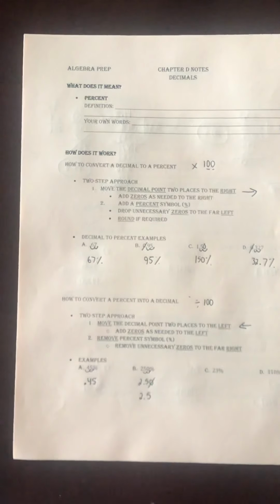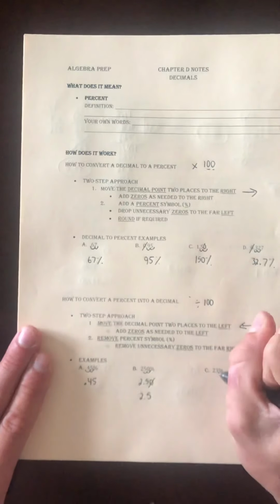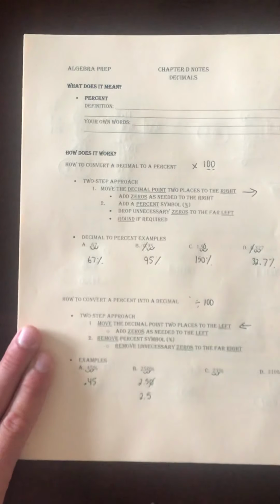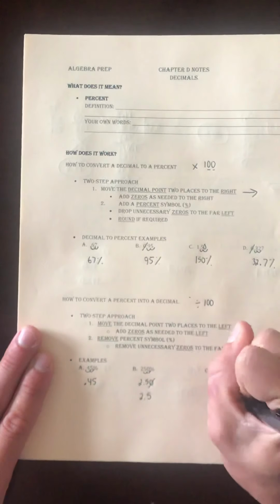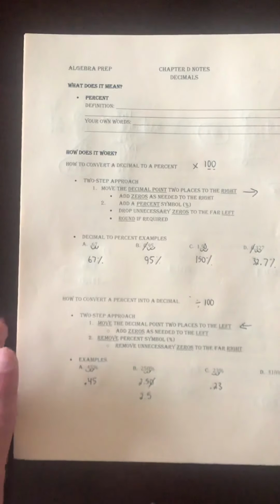All right, now you try example C on your own, then check your answer with mine. Again, I don't see a decimal point in this percentage, so it goes on the far right. Then I need to move it 2 places to the left. So final answer here is 0.23. You could also write .23. That would be fine as well.